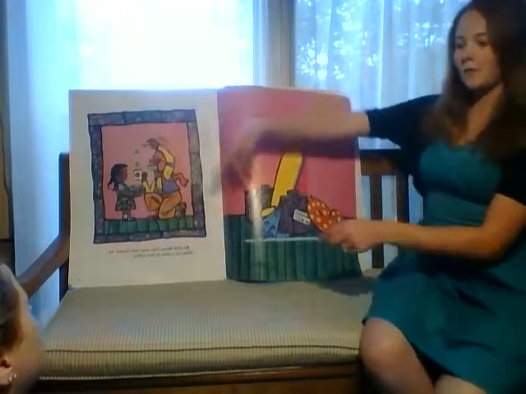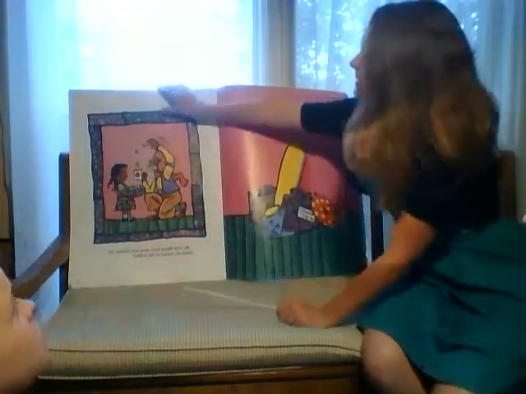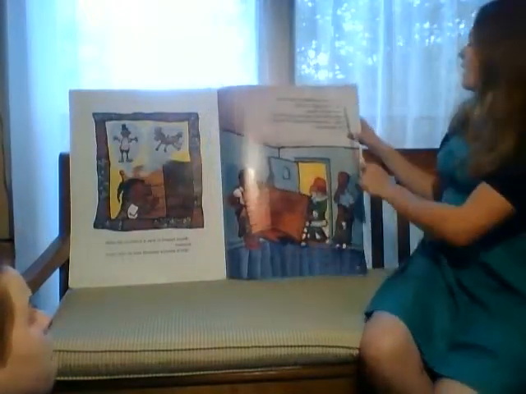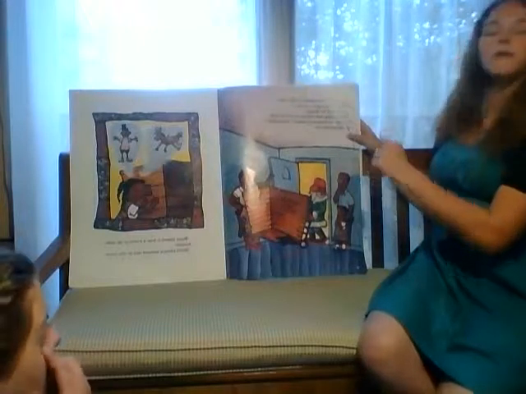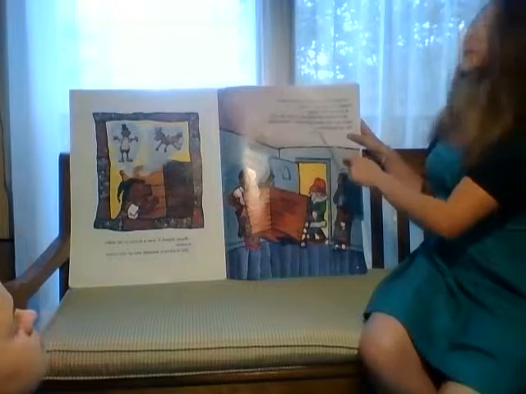So what do you think happens after we read this page? Yes, we go to the next page. Yep, so we're going to turn the page. And you see how all these sentences on this page always start with a capital letter, and they always end with something at the end, a punctuation mark.